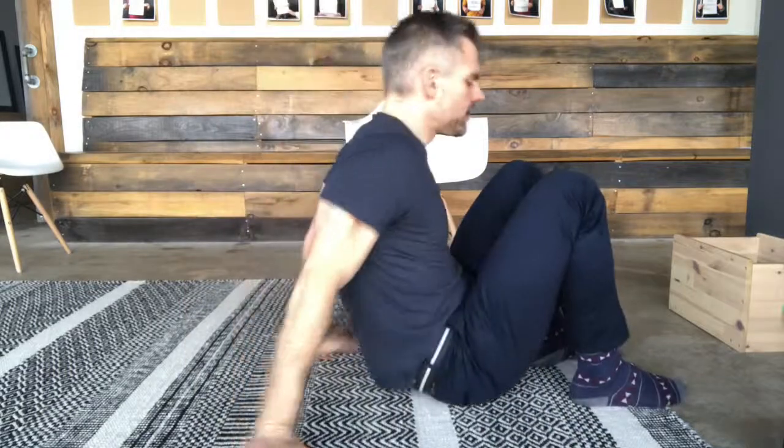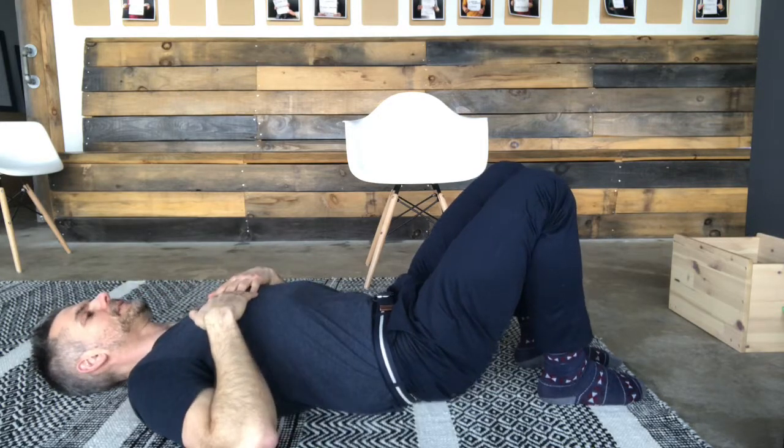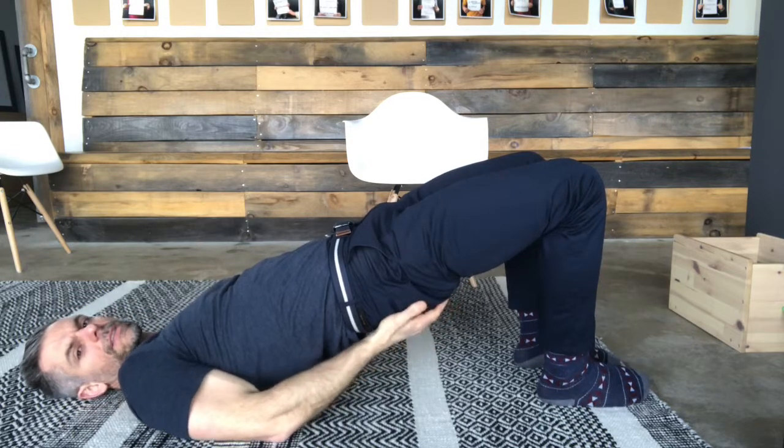The last exercise that I'm going to be showing you is a glute activation exercise. So again, we want to be on the ground, nice and flat like this. And then what I'm going to be doing is keeping my knees straight. I don't want my knees to flare out like this. My head's going to be back, my upper back is going to be relaxed. I'm going to be firing my glutes and squeezing at the top.